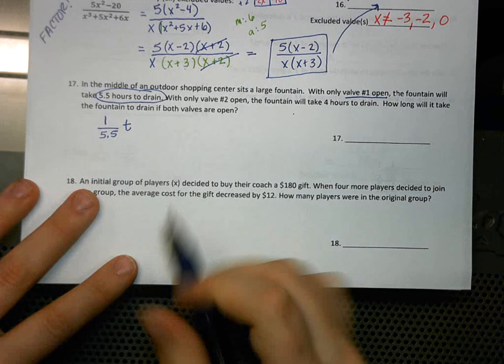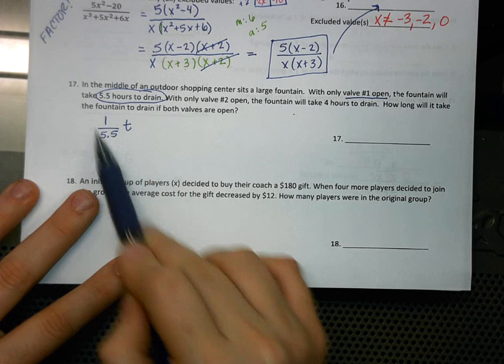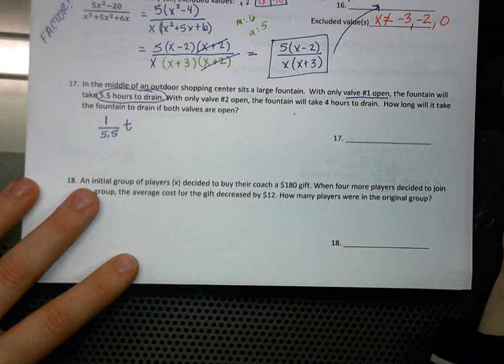Because if you multiplied by the entire amount of time, you would get a 1. And what does the 1 represent? 1 whole fountain drained.